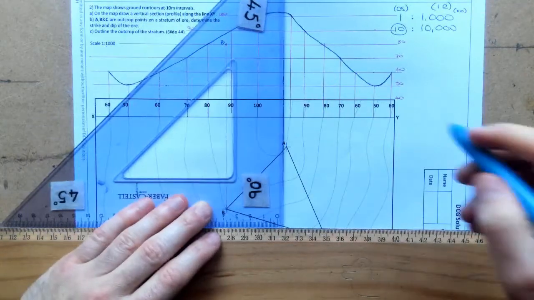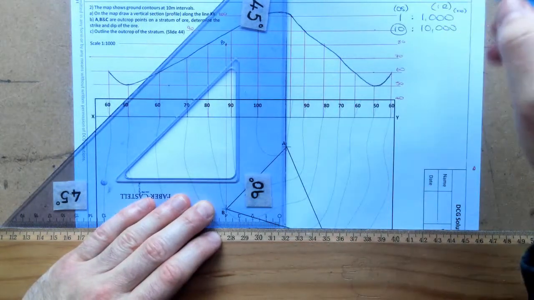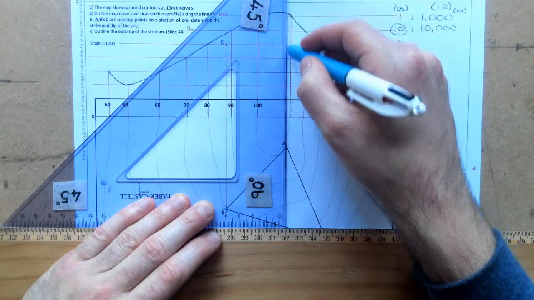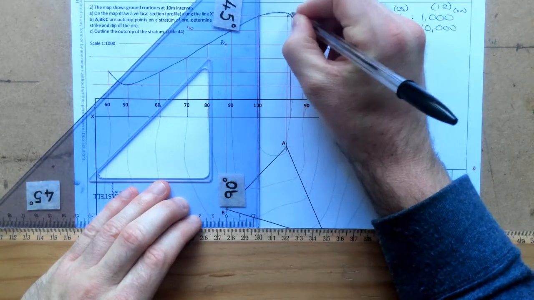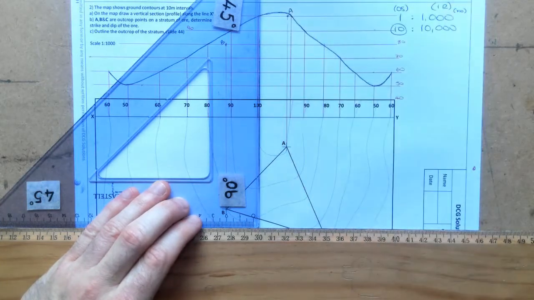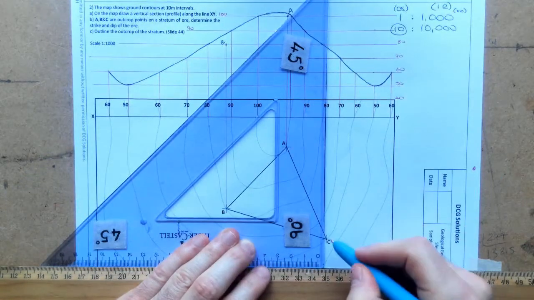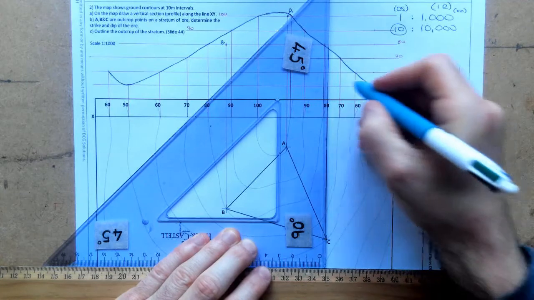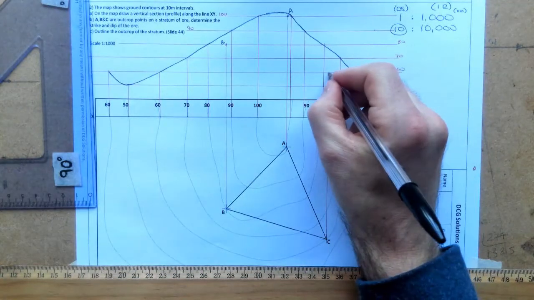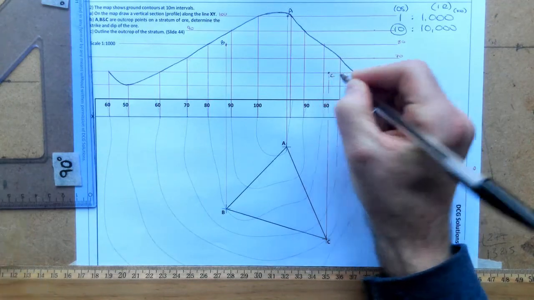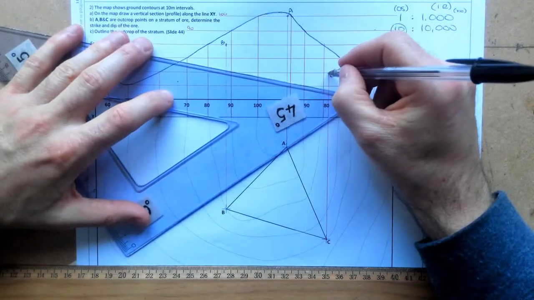Now I want to find the A, which is on the 100, which is up here. So there's the A. Write that in there. And finally the C, which is on the 60, which is down here. And there's our C. Like we did in our plan view, I want to create that plane as well in my elevation.